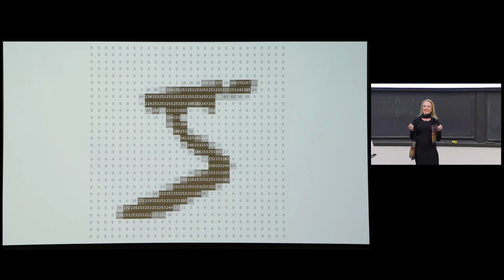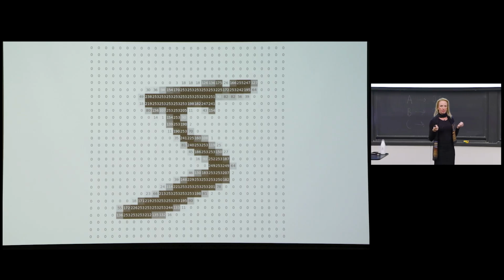What's an image to a computer? Okay, so this is something that's rendered for you so that you can see it, you humans taking this in through your rods and cones on your retina. It looks like something to you, but what is it to the computer? So in fact, an image to a computer is a rectangle filled with numbers.